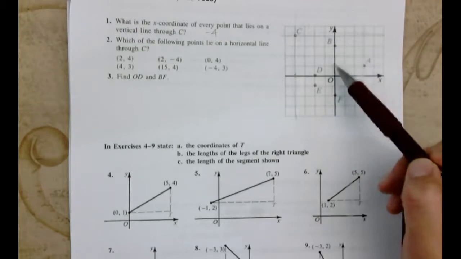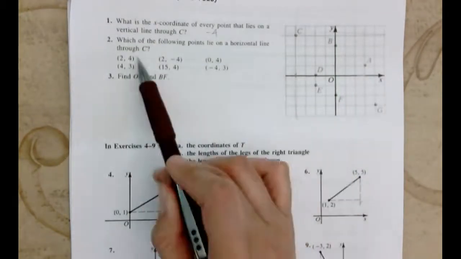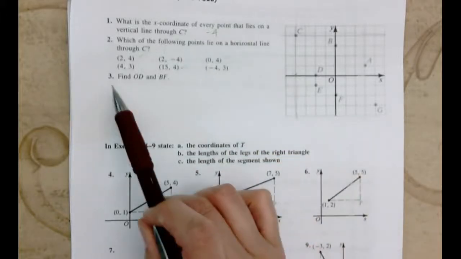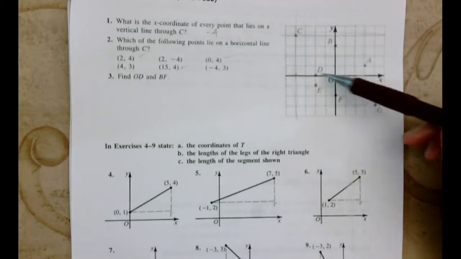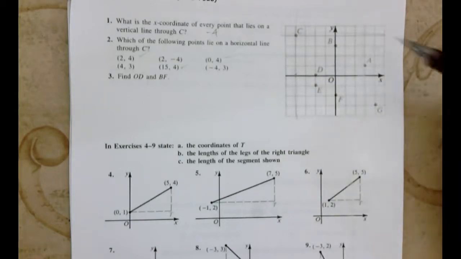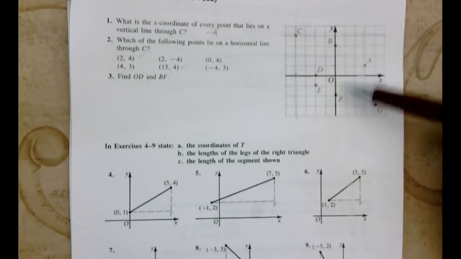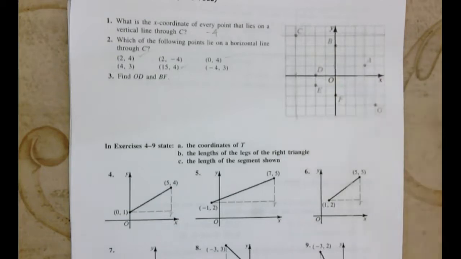So anything that has y equal 4, 1, 2, 3, 4. So any of these that have y equal 4 lies on the line. So it's this, this, and this. Find OD and BF. OD, that's 2. And BF, well, that's 1, 2, 3, 4, 5. Okay, so these we didn't have to do. You knew what you were doing.